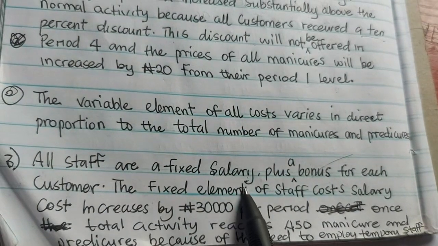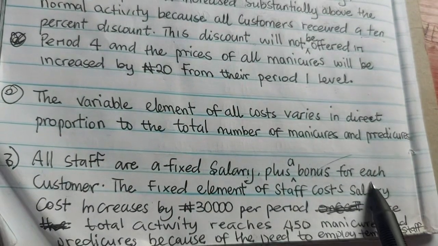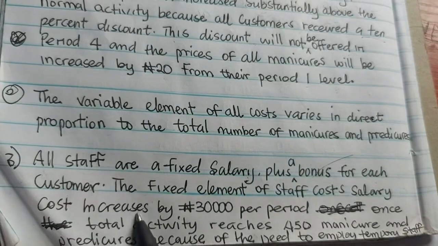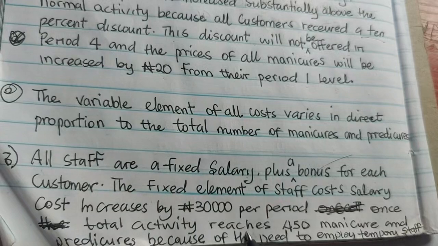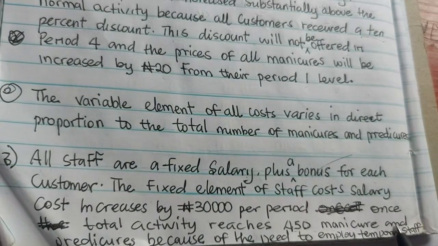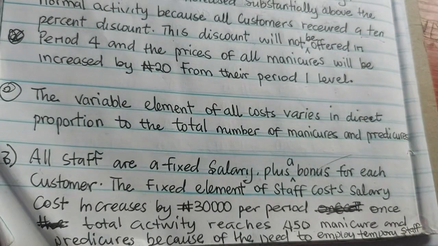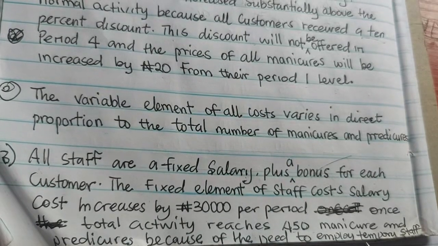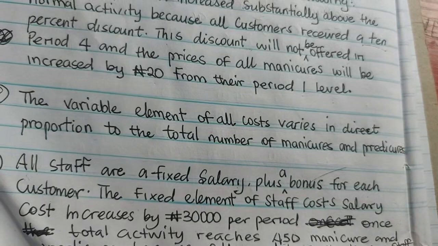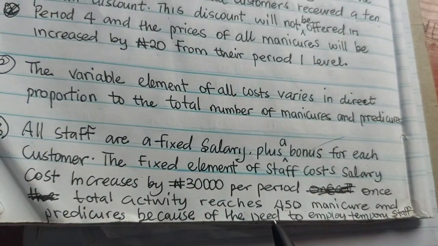The fixed element of the staff salary cost increased by 30,000 per period once the activity level reaches 450 manicures and pedicures, because of the need to employ additional staff.